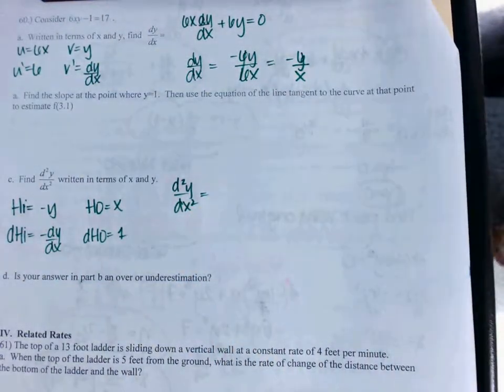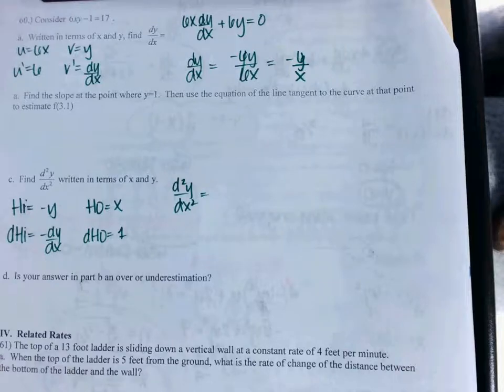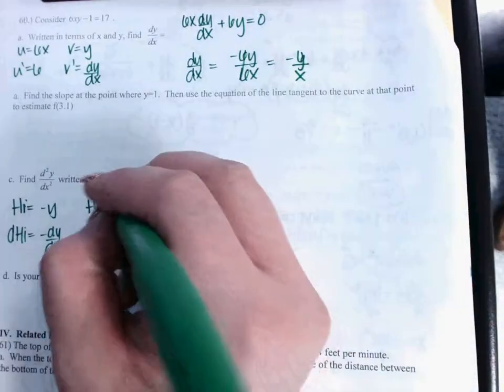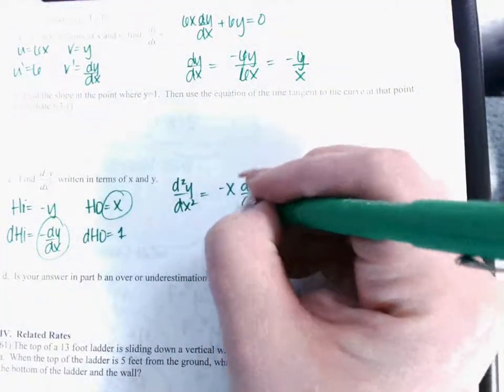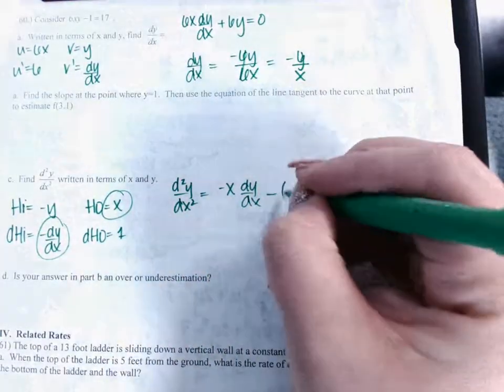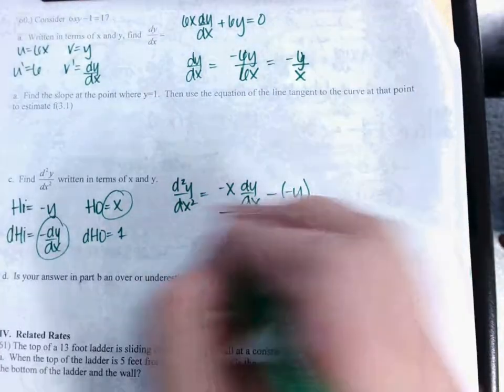Okay, you can use product rule if you write x to the negative 1. A lot of the BC kids do that. That's fine. The only thing I would say about doing that is that if you have to get a common denominator, sometimes it's a pain in the butt. But it is never wrong, but sometimes it'll make you have to do extra work later. So it'd be ho d high, so x times negative dy/dx, minus high d ho, which would be a 1, not going to write that, and then over x squared.